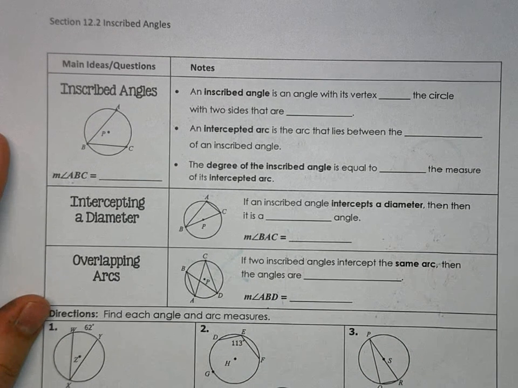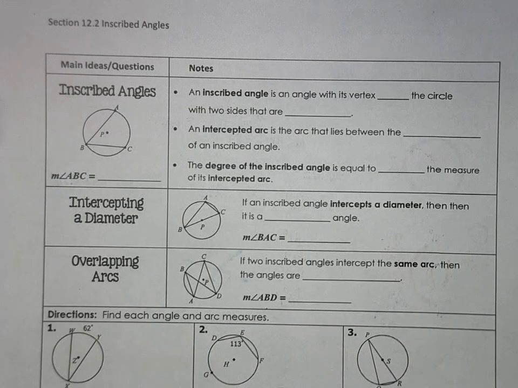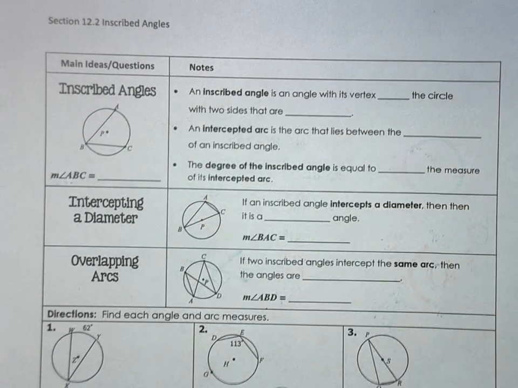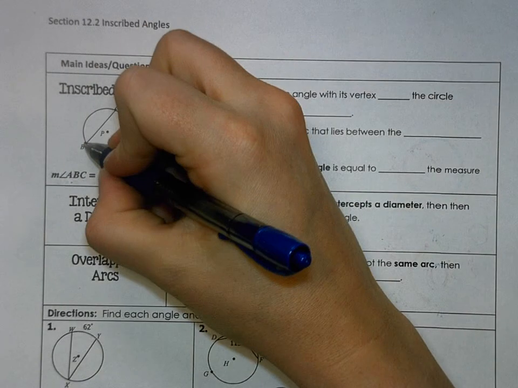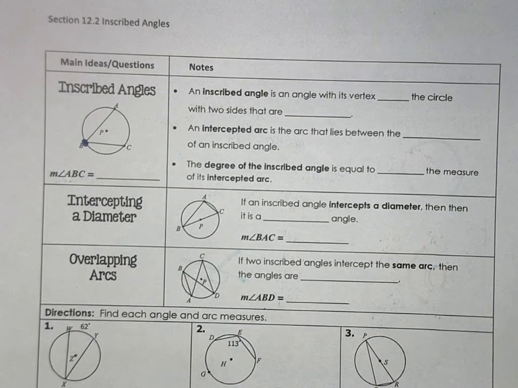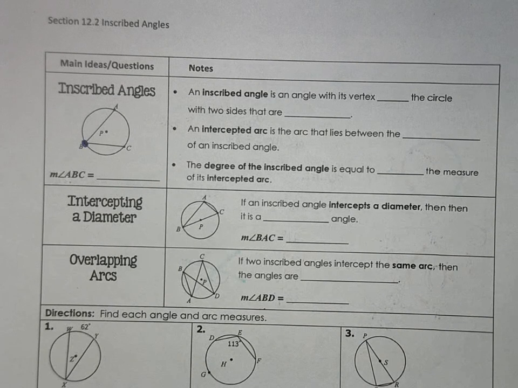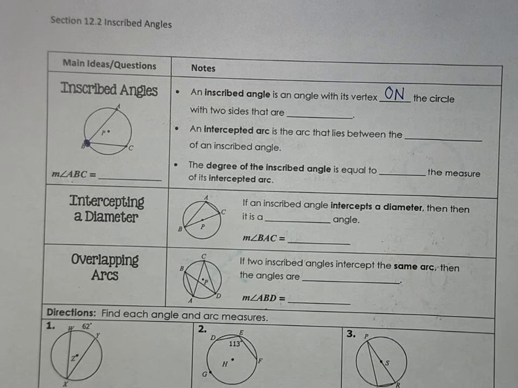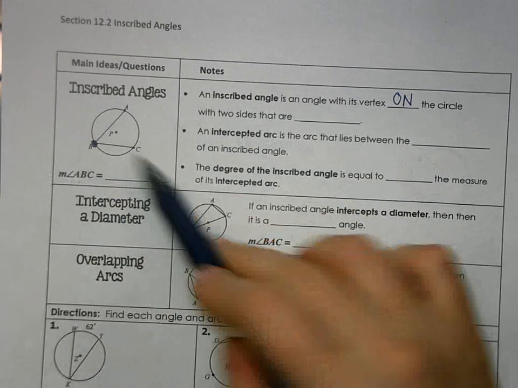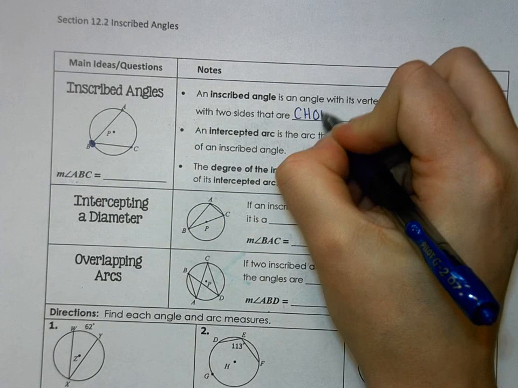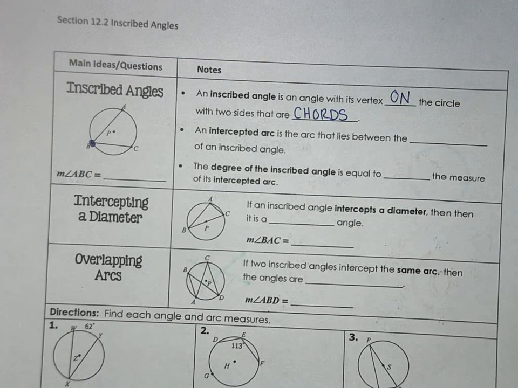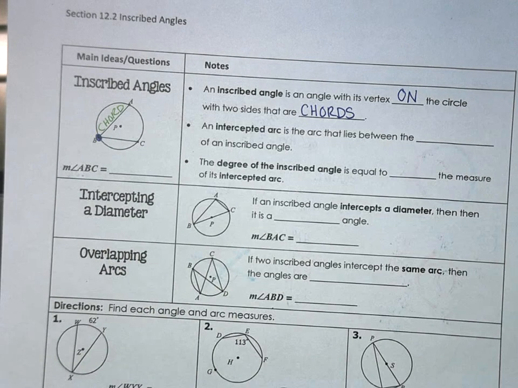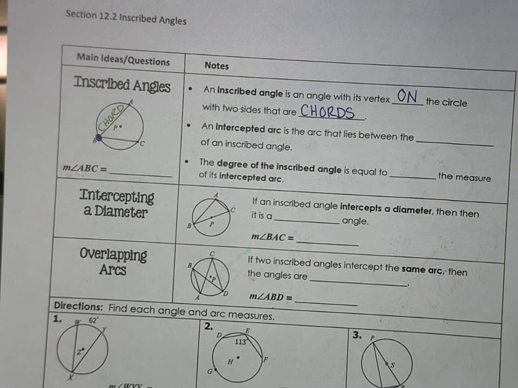Okay, an inscribed angle. So on the other side, we learned that the central angle had the vertex on the center. Does this have a vertex on the center? No, my vertex of this angle is B. Where is the vertex? On the circle. So please write on the circle. Those two sides of your angle are called chords. So AB is a chord, BC is a chord.